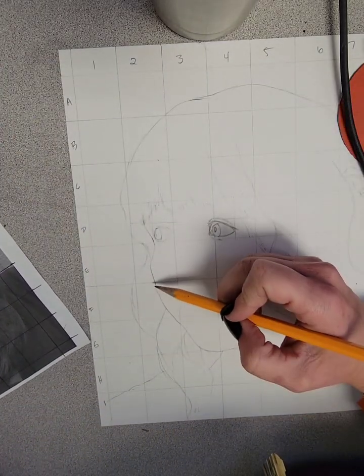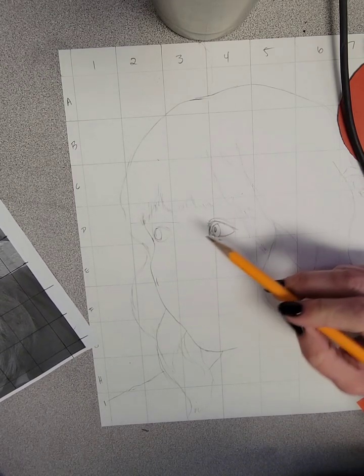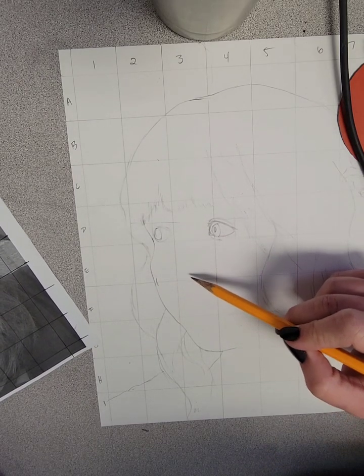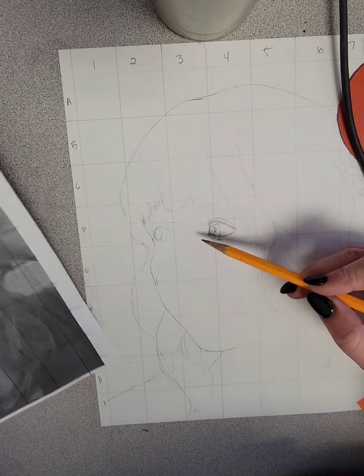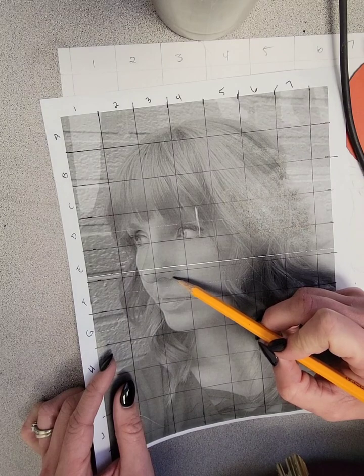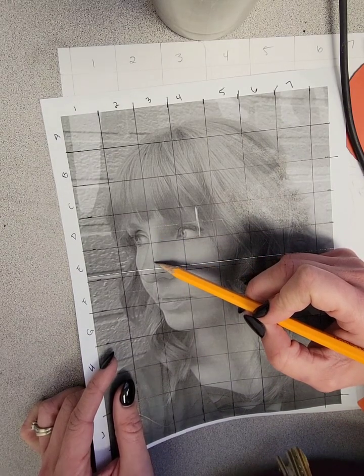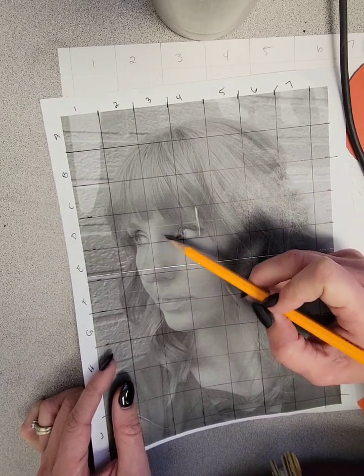I'm in between E and F. I know my nose almost touches right here. If I were just drawing my nose freehand, I probably would have put it somewhere right here in the middle. It doesn't go there. Now if I'm looking at the other side of my nose, the side of my nostril, I am not going to draw a line on this side because one doesn't exist. That's just value right there.